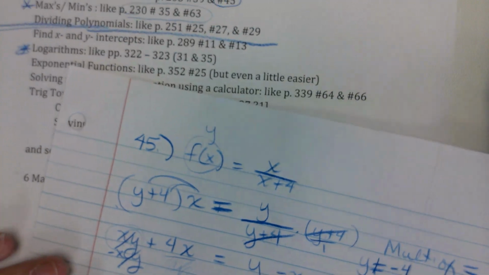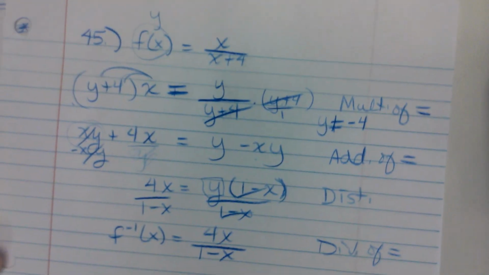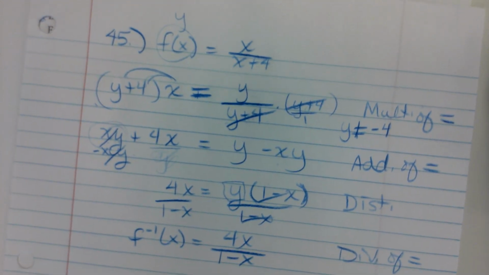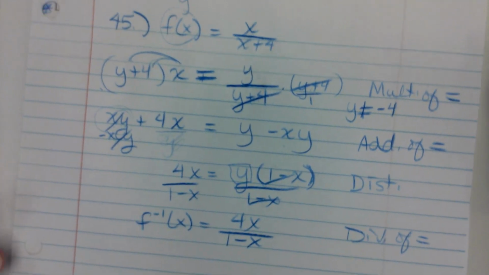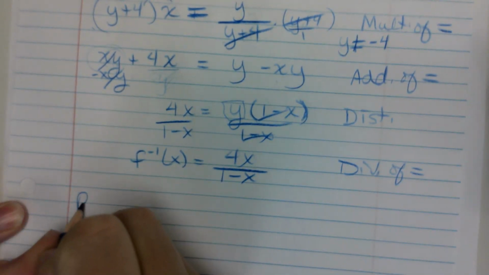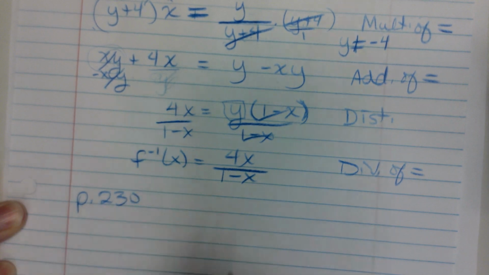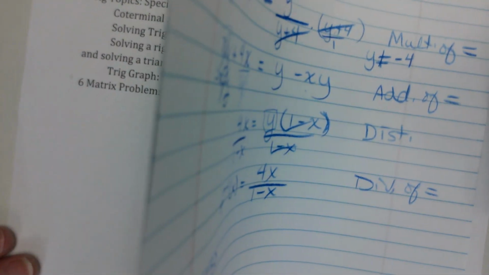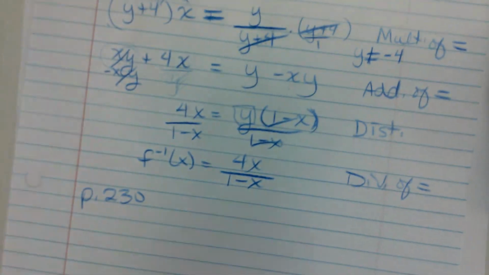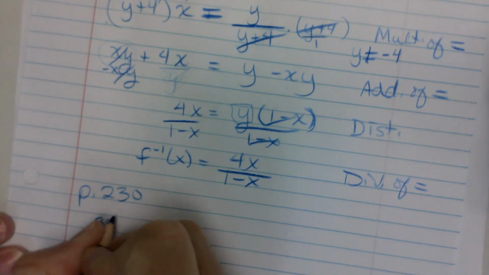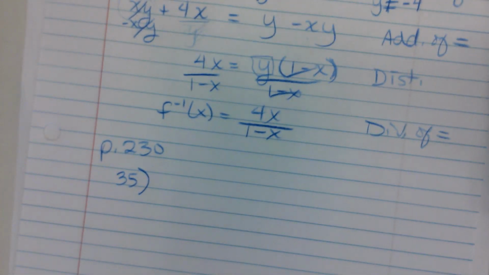All right. Max and min, page 230. I'll do one of those and let you all do the other one. Number 35. Unless 63 is the calculator one or something. It's a word problem. Are there going to be a lot of word problems on this exam? No. Okay.